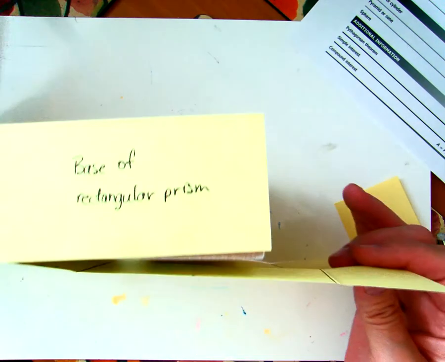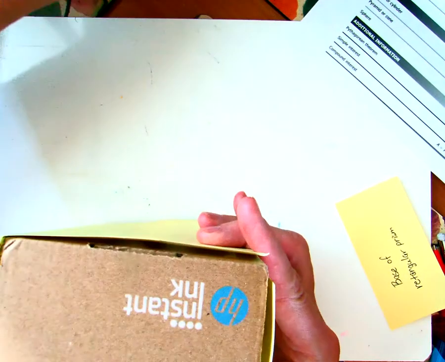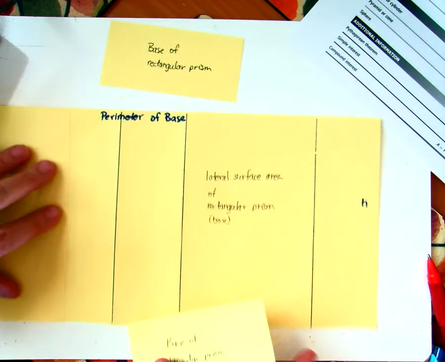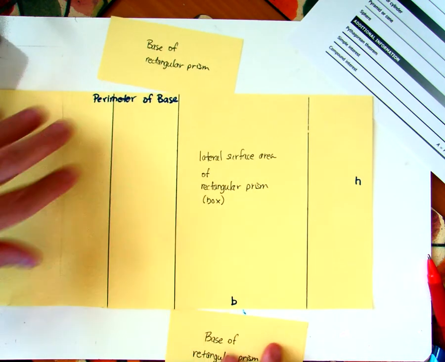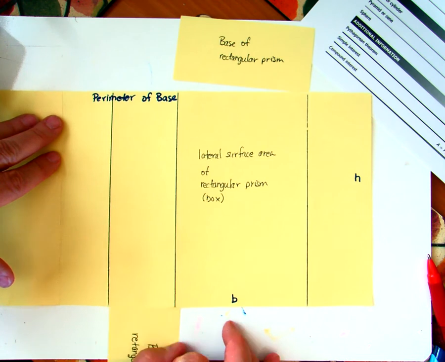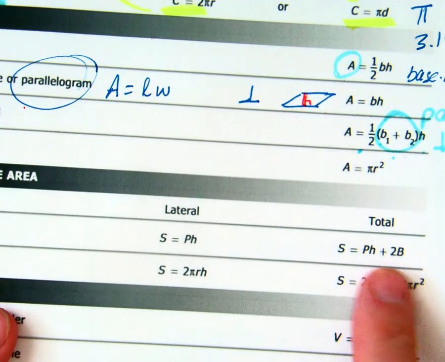So I have the lateral, or label. And to wrap it up all pretty, I also need to cover the bases. So for a rectangular prism, that'll be one big label and two bases. Okay, there are different ways you could arrange these that would work. So that's total surface area, covering the whole box.